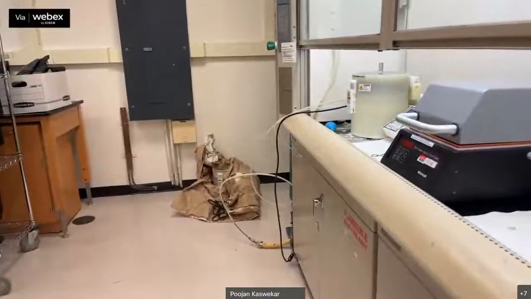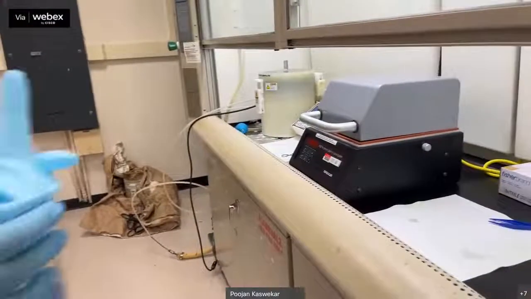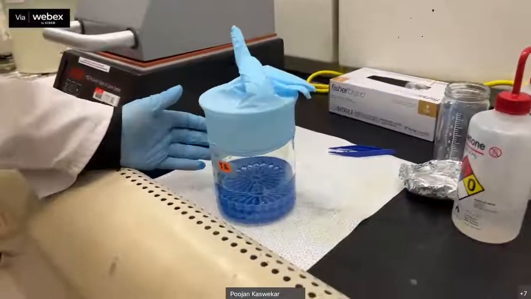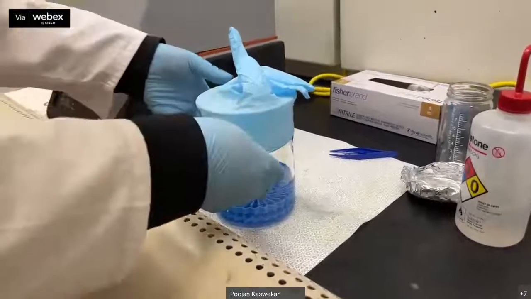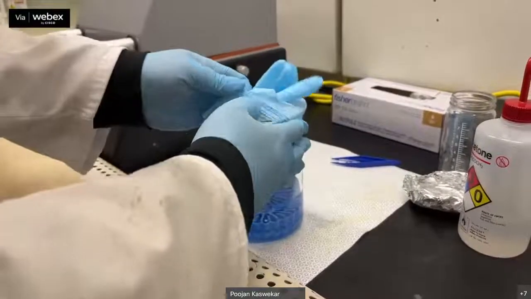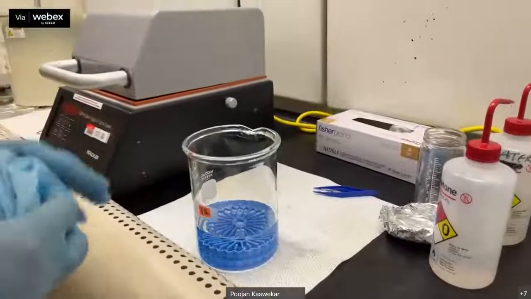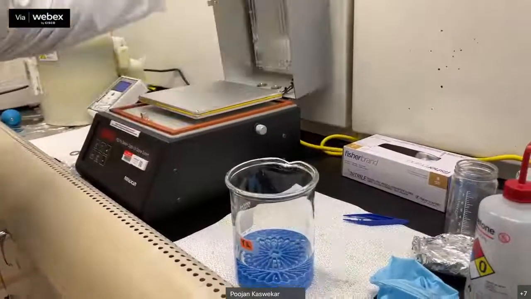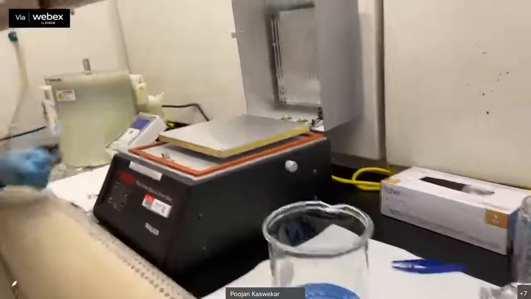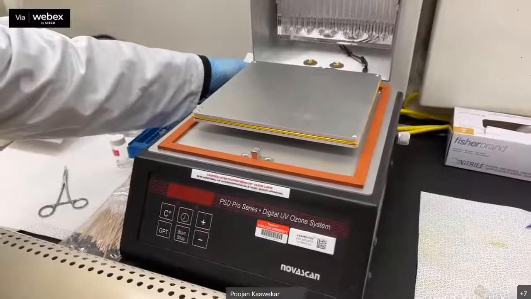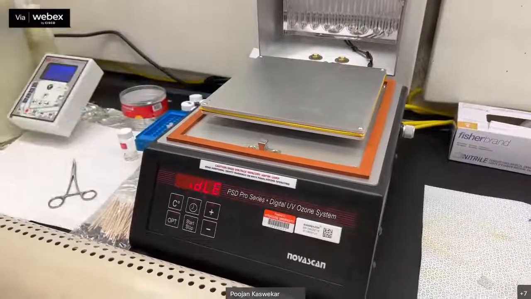So now I will show you how to fabricate the P-dot layer. These samples are already cleaned. I will uncover it and use a tweezer to take out the samples we want to use. First, we need to turn on the digital UV ozone system that I mentioned.